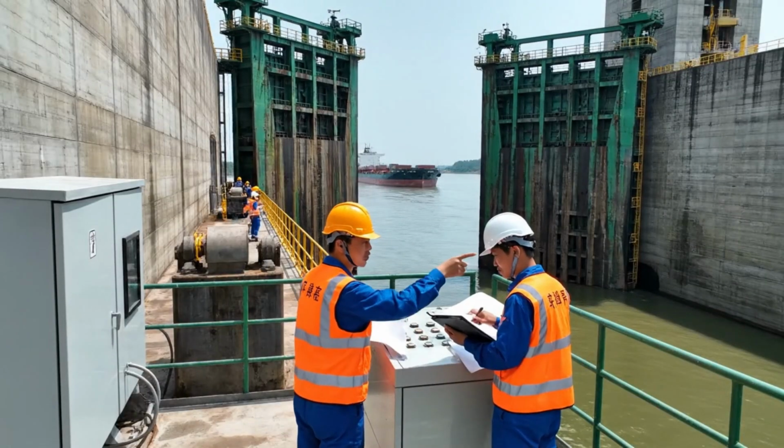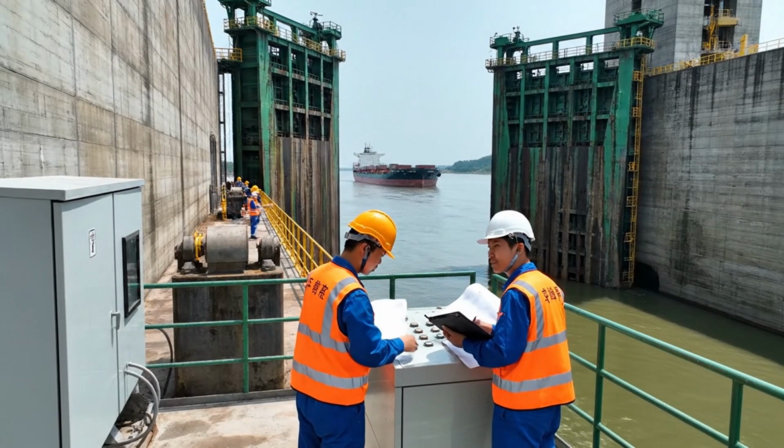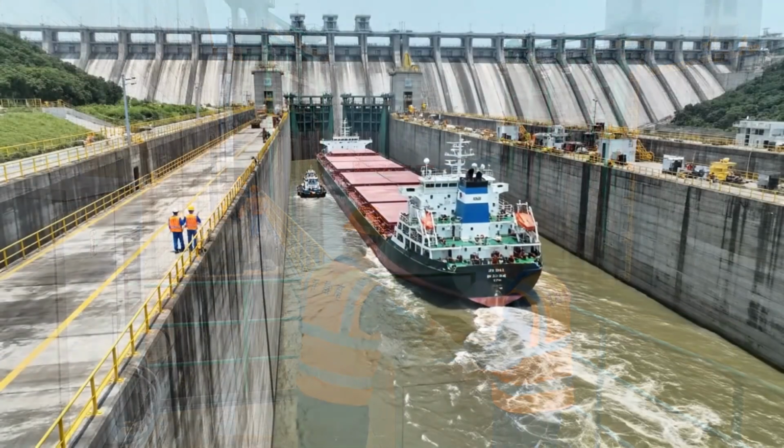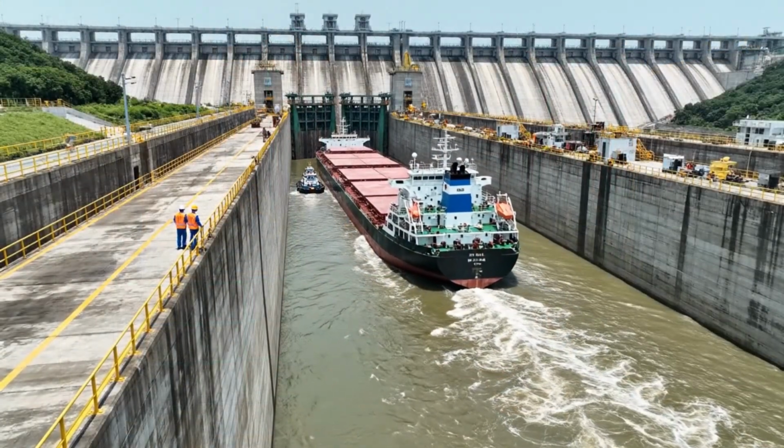Check the pressure gauges on the main control panel. Reading steady at 500 psi.